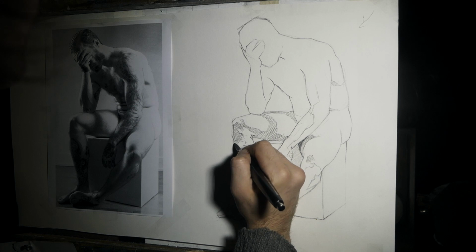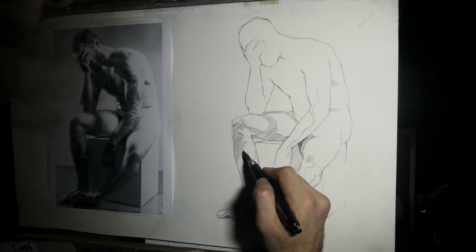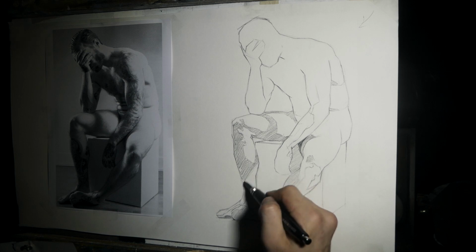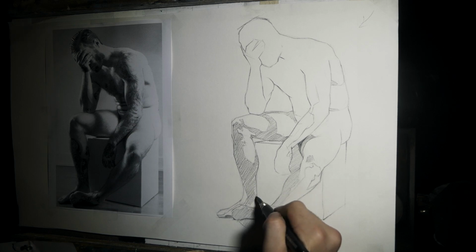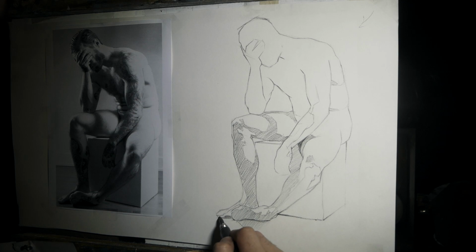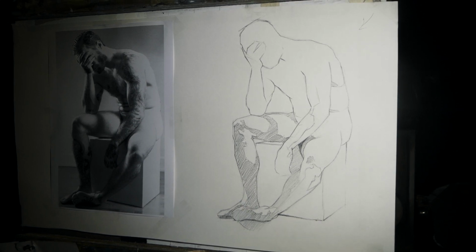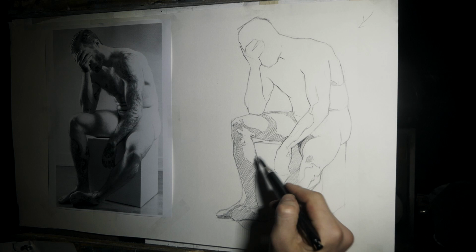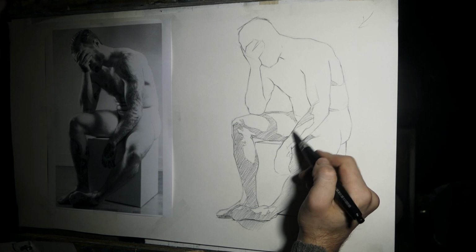Particularly, as I say, because the distances between these shapes are so small, just because you're working within this figure, you don't have to worry so much about using your eye compared to measuring like you did early on. Oh yeah, and I'll just go down from this arm down into the box.